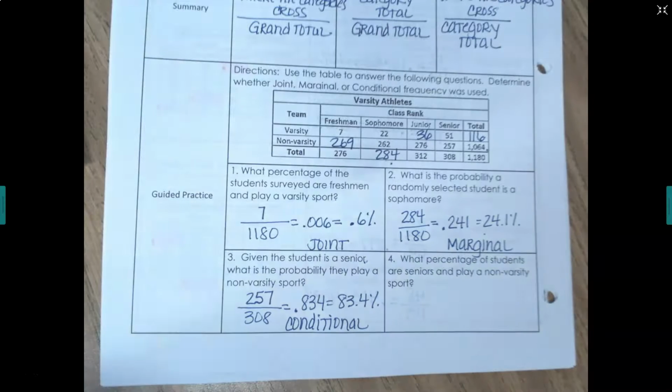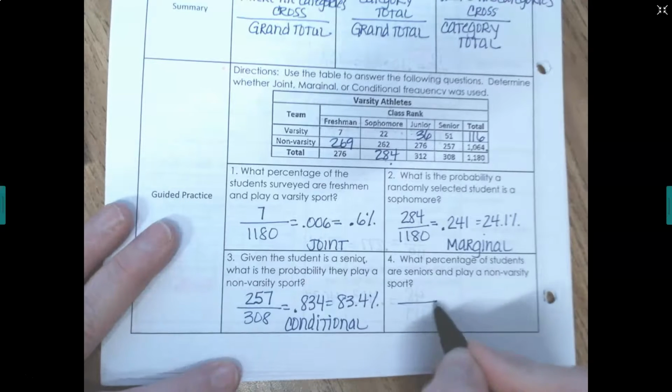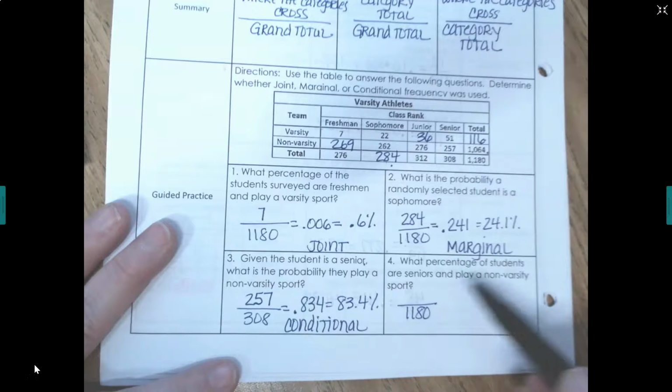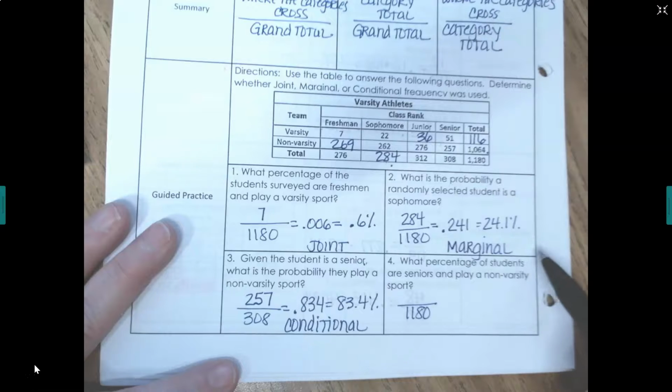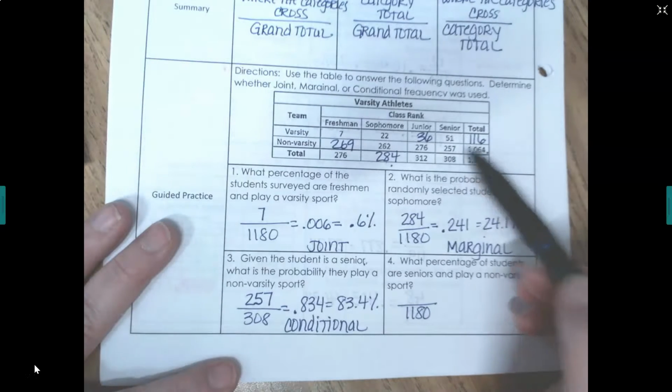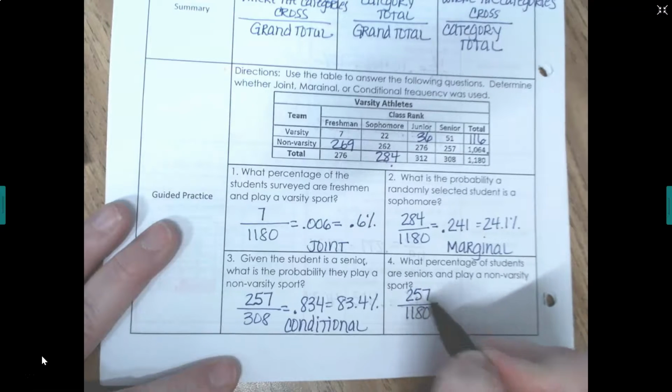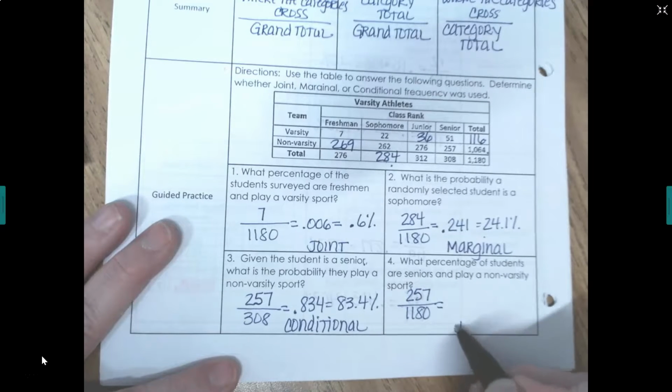All right, and our last example: what percentage of students are seniors and play a non-varsity sport? They say what percentage of students, which means out of everybody, all the students, so that's the 1,180. You know it can't be conditional because we didn't narrow it down to a particular group. It's going to be either joint or marginal. They want to know seniors who play a non-varsity sport, so they're looking for where seniors cross non-varsity, which is at 257. That is where the two categories cross, which makes it a joint relative frequency.